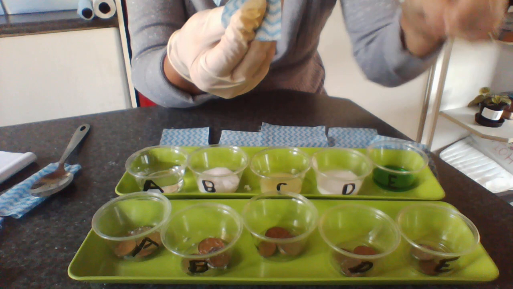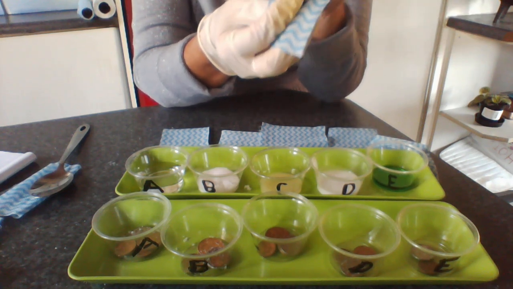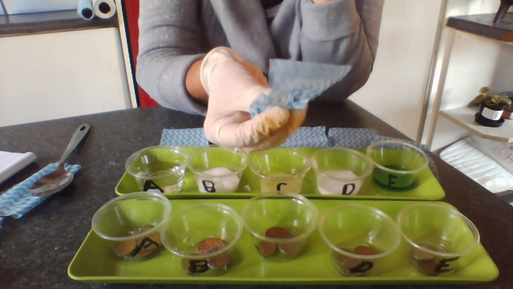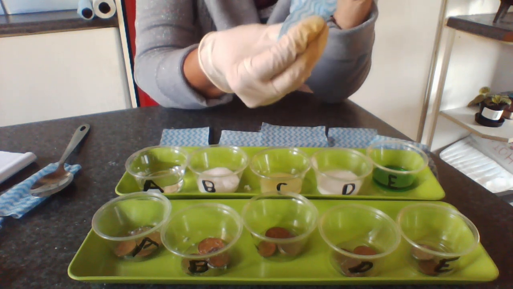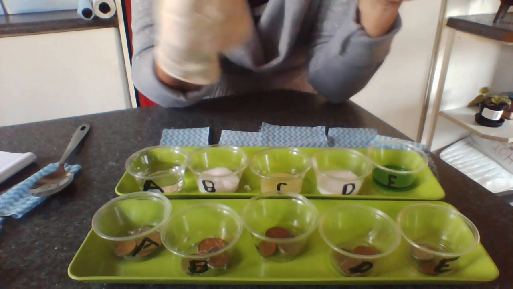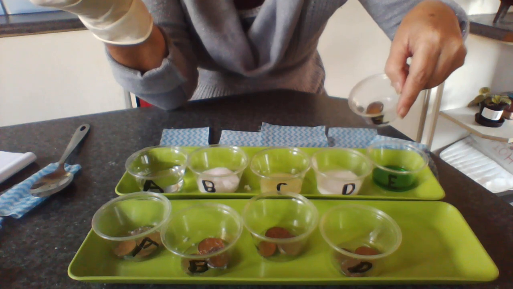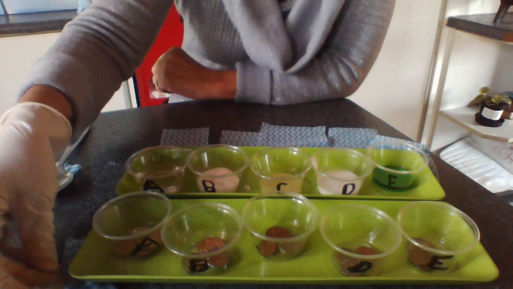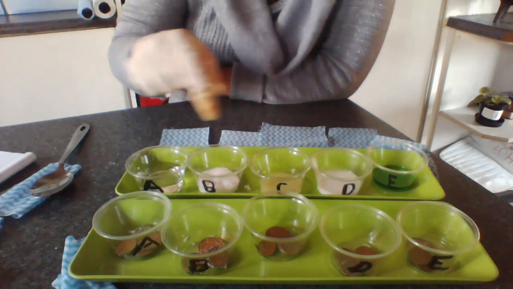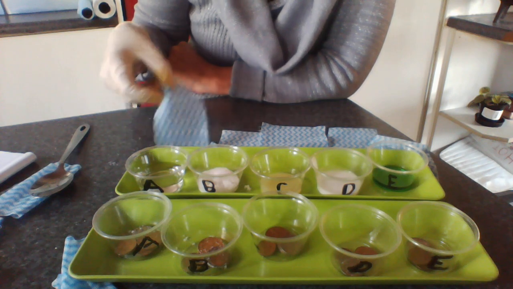Each time I look, I can write down on my data sheet whether there is a change in the appearance or not. Good. As I suspected, if I look at my coins, they're not much cleaner than they were before. Now, each time I use a different cleaning material, I am going to use a different cloth.